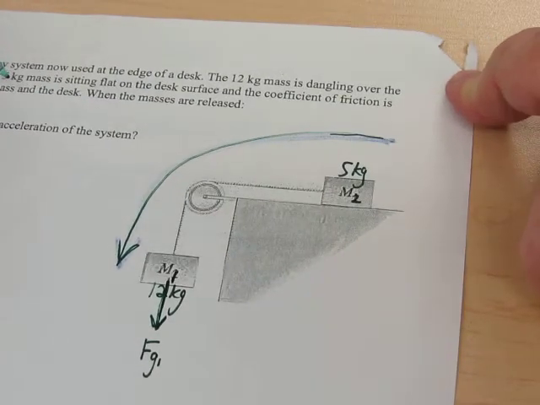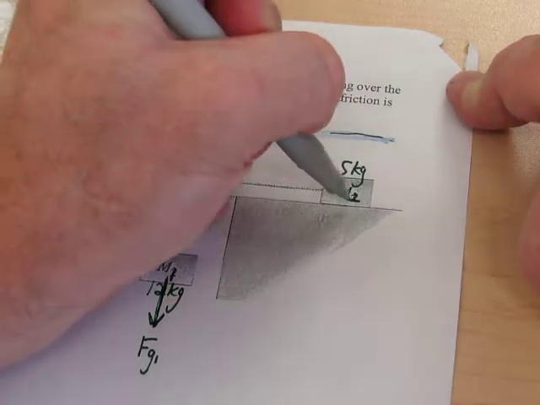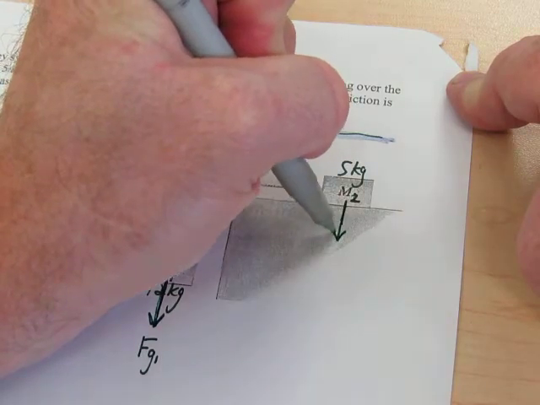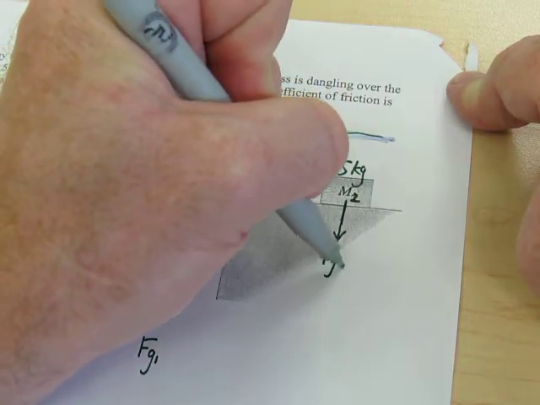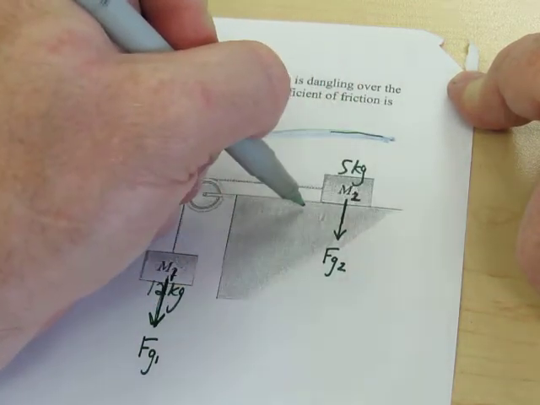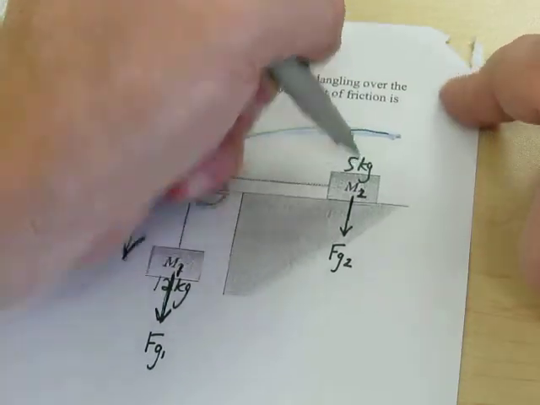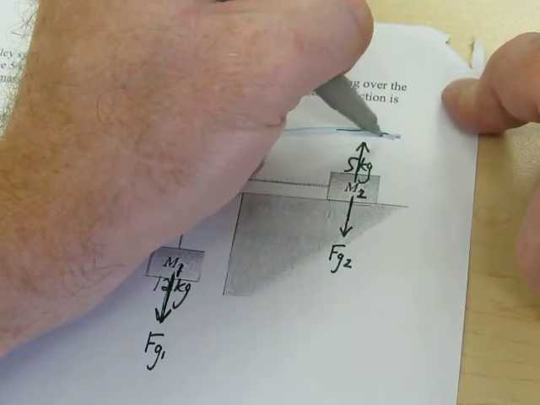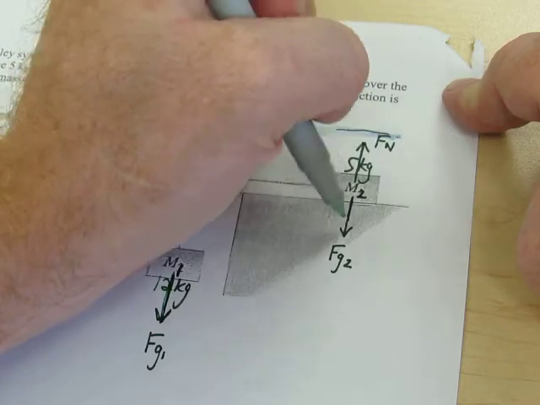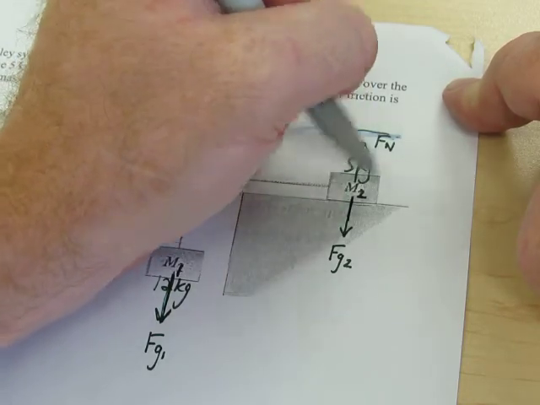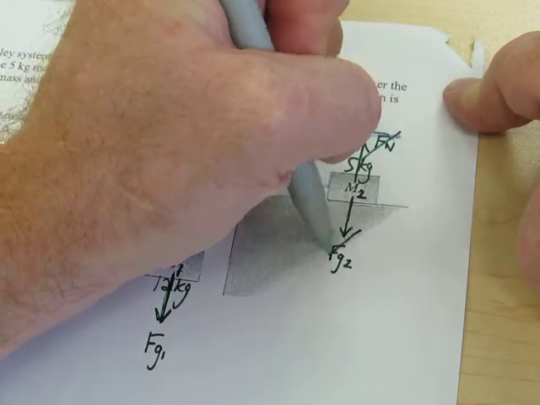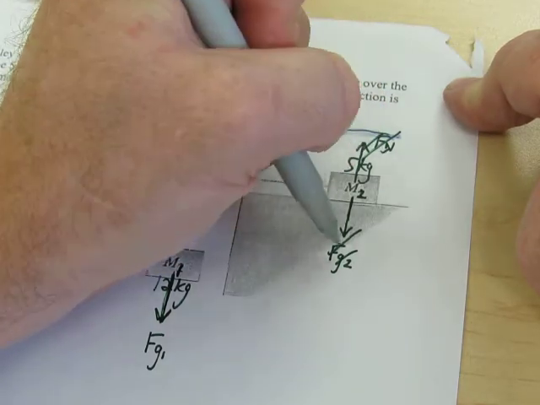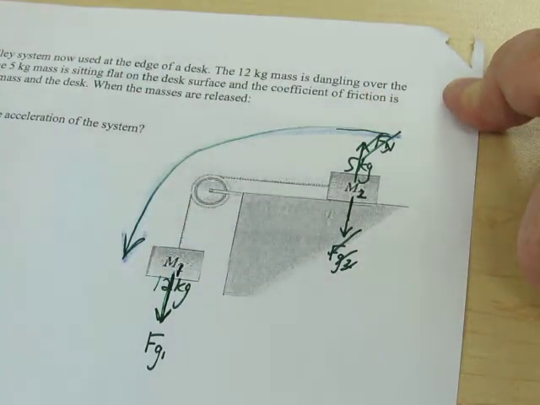Think about your grade 11 questions when you had objects sitting flat on the ground. Yes, there's a force of gravity on this mass, number 2. There has to be. But there's a desk underneath. The desk is pushing up with a normal force. And that mass doesn't rise into the air or collapse into the desk. So these cancel each other out. They are there, but they cancel each other out, and they're not even part of the pulley system.